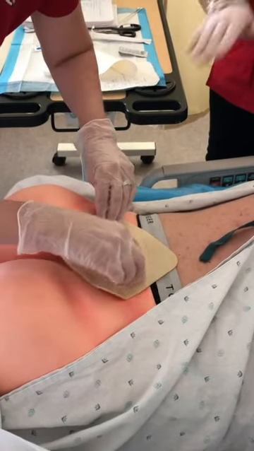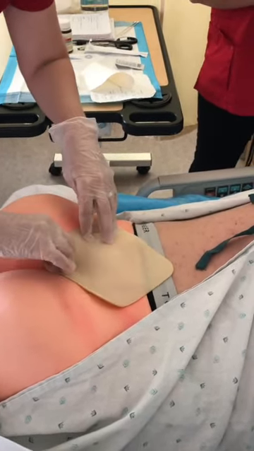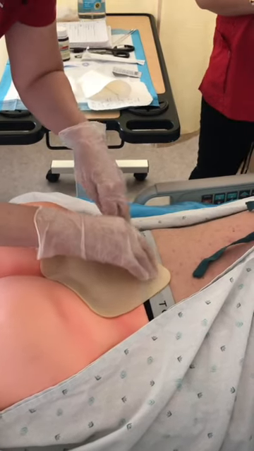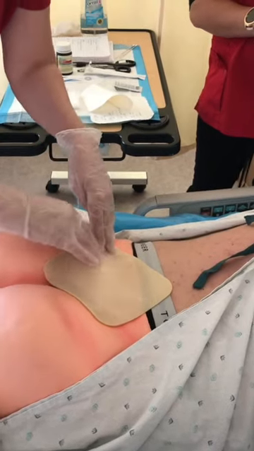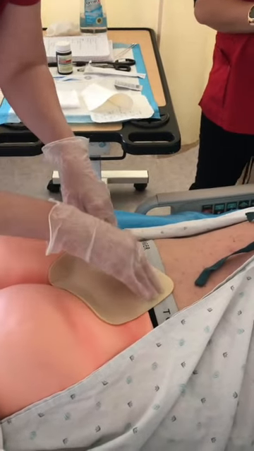And we would want to put the date and time and our initials on that dressing as well, correct? Absolutely. So we know when that last dressing was changed, so it matches everything in the chart as well. Great.